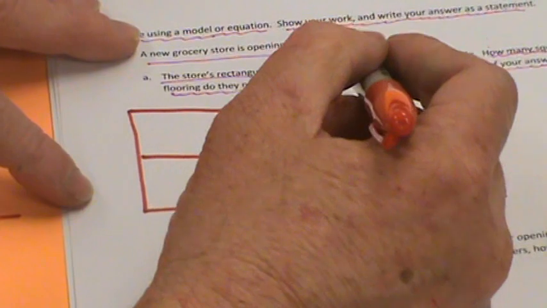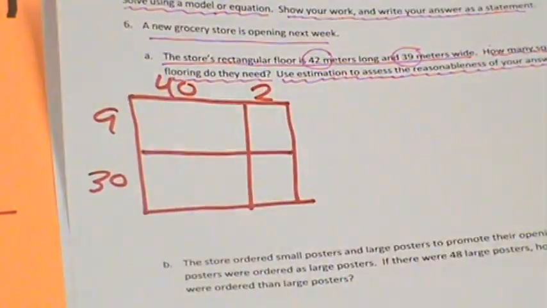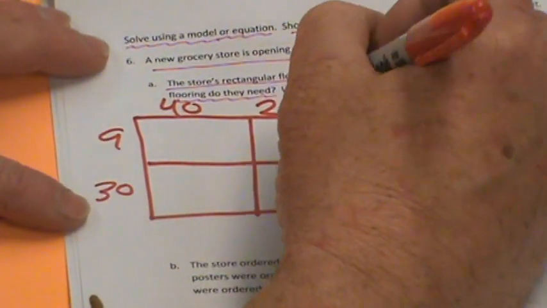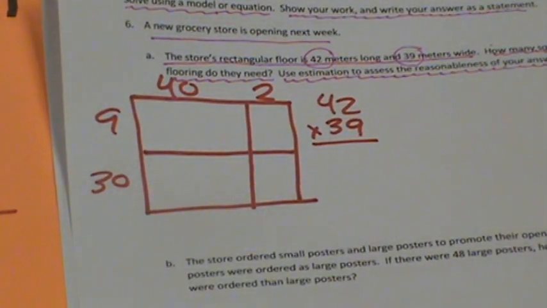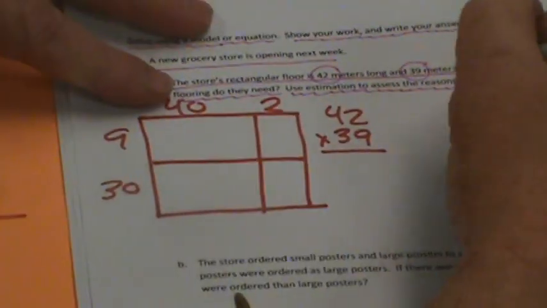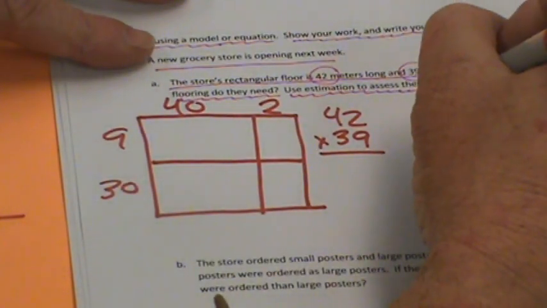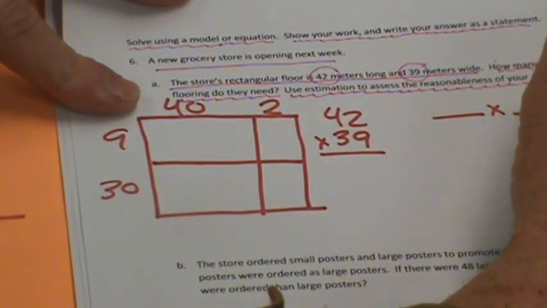And we're going to multiply 42 by 39, or 39 by 42. So I'm going to put 39, 42. We're also going to use the standard algorithm. 42 times 39. Remember, we're not finishing this. I know you want to, but we're not. And then we're going to estimate: something times something equals, our squiggly line, is going to be close to our answer here.